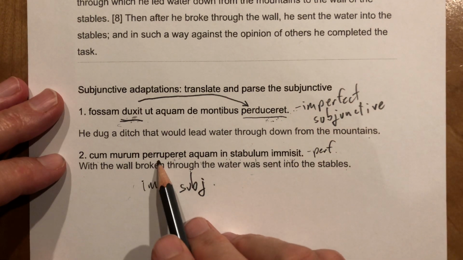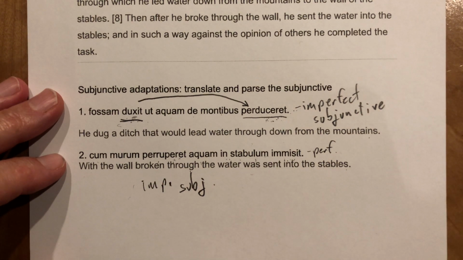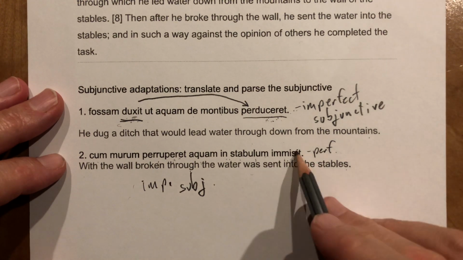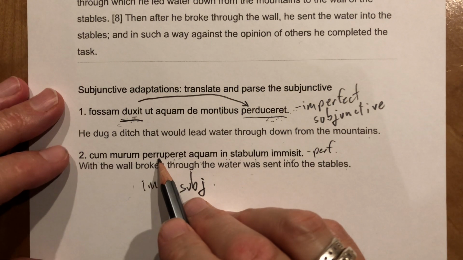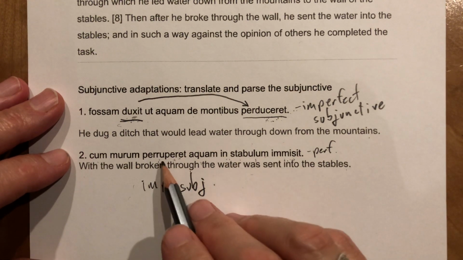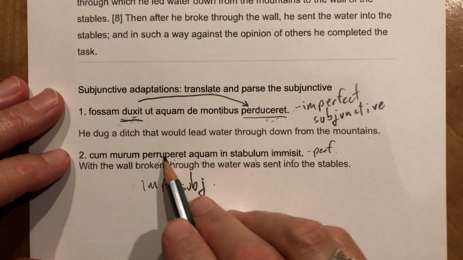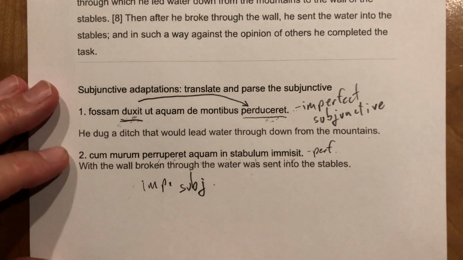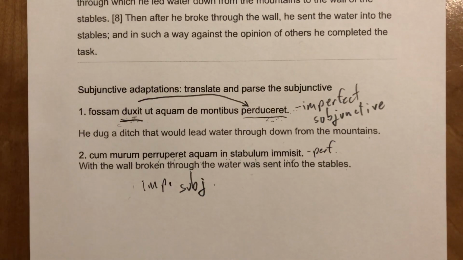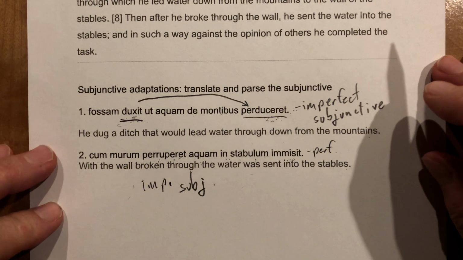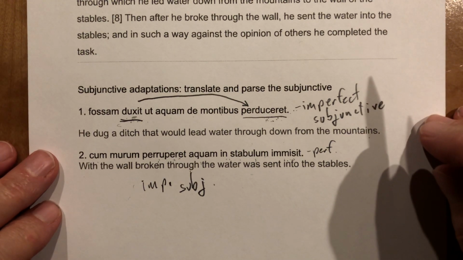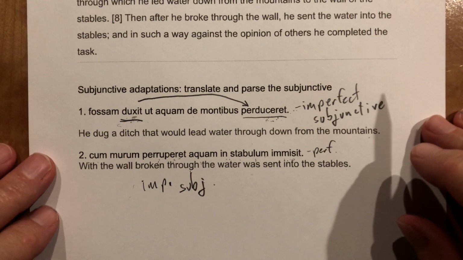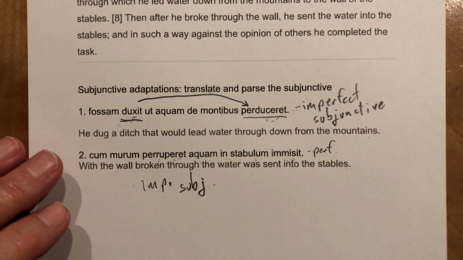And so we have the imperfect subjunctive, perrumperet. If it were present, the form of perrumpo would be perrumpat, present subjunctive. So don't worry too much about which tense of the subjunctive you're using when, unless you need to write purpose clauses, which probably won't come up anytime soon.